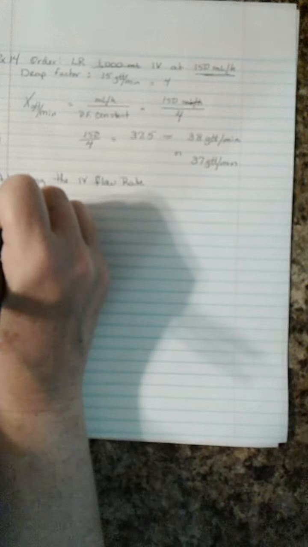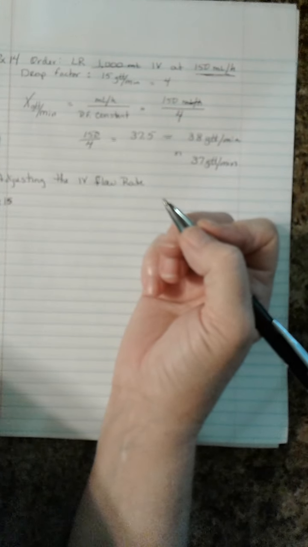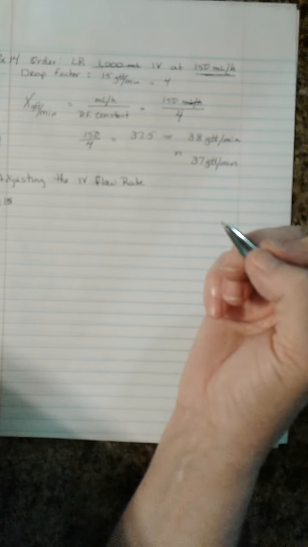So what you've got to do is, if you're ordered to give a volume of an IV for a certain amount of time, then you've got to make sure that IV flows, because a lot of times it'll have medication in it, and they're trying to get that medication in a certain amount of time.